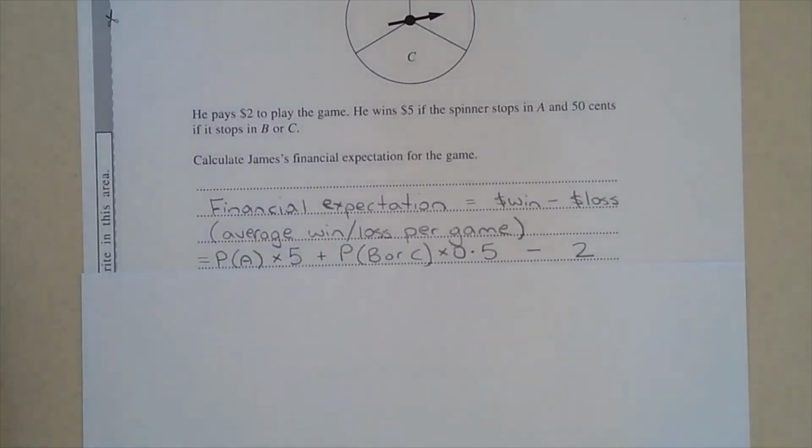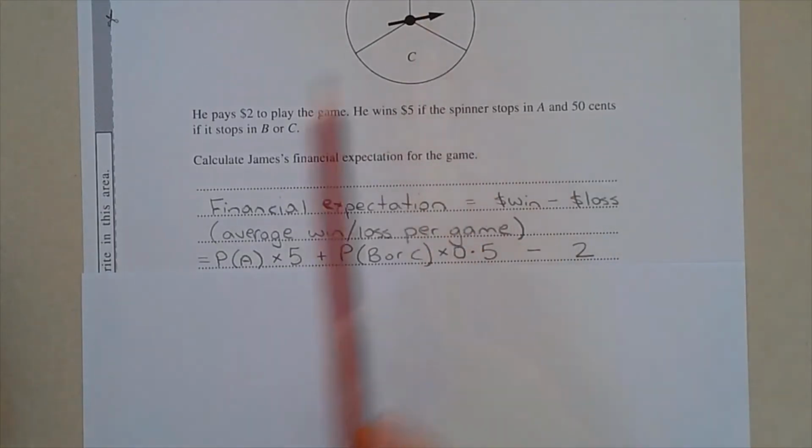And we find this by taking the probability that the spinner lands on A and multiplying it by the amount won. So probability of A multiplied by $5 plus the probability that the spinner lands on B or C multiplied by 50 cents, minus the cost to play per game, or any other losses in fact. But in this case, it's $2.